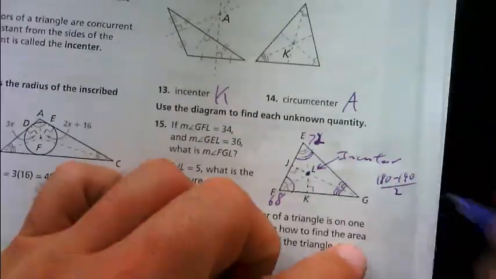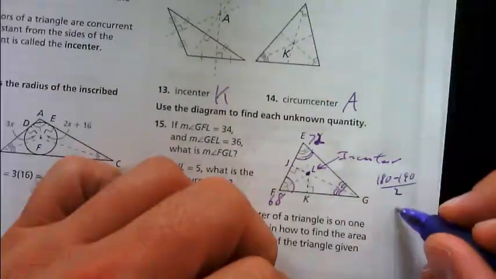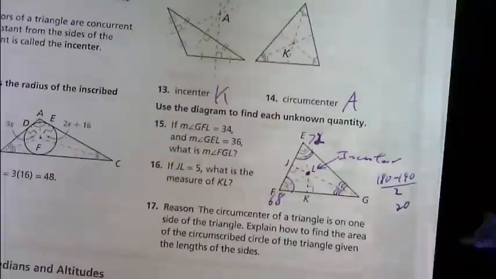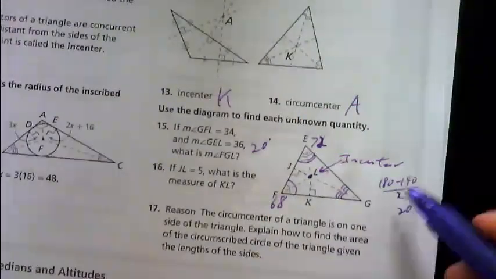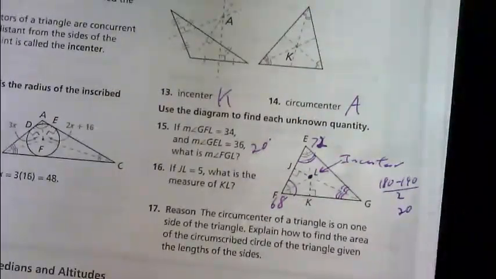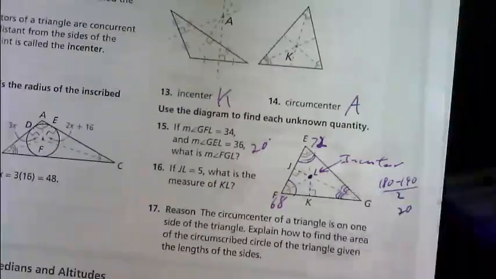Yeah, leaves us with 40. And then we're going to divide 40 by 2 and get 20. So each of these is 20 degrees. Again, we found the difference, divide that difference by 2, gives us 20 total for each of those angles.